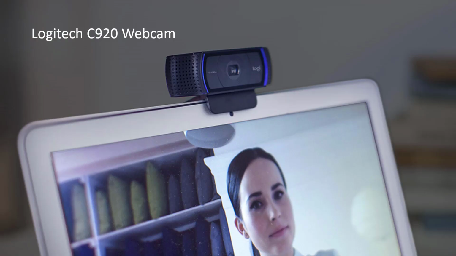You do want to use a computer or laptop with a decent camera and microphone. So most modern laptops are fine. If you have a desktop, you might need to use an external webcam, and we recommend this Logitech webcam here.